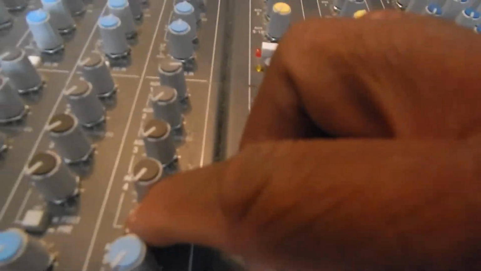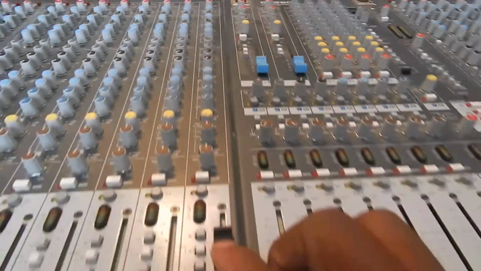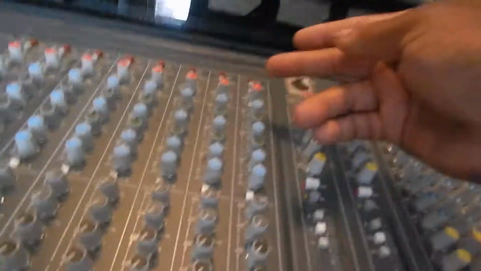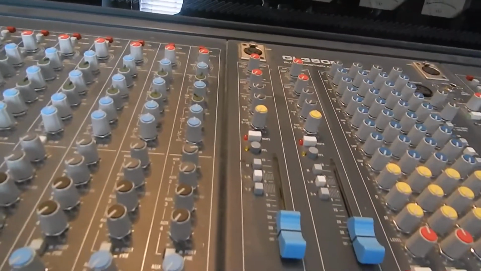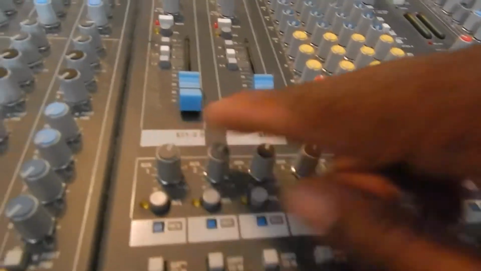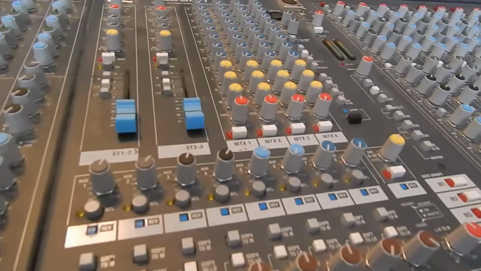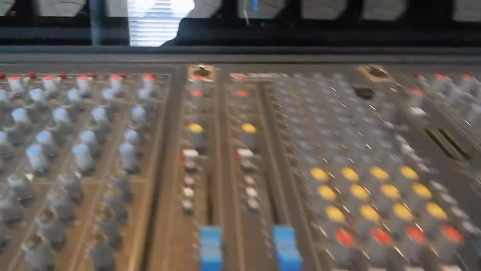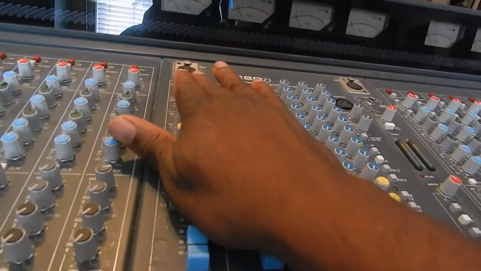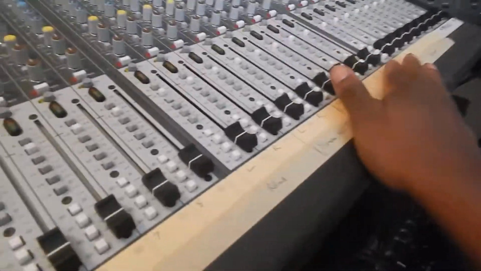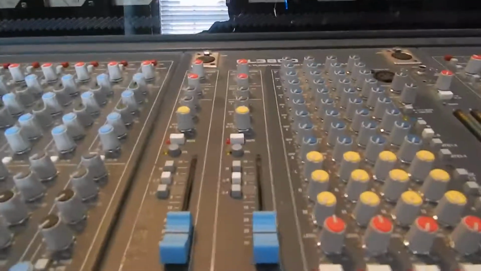If you put it on pre by pushing this button down, even if I bring the fader down, the signal coming into this channel will still feed out. It'll go to the send, and then it'll still go to the reverb, and you'll be able to hear the reverb if you've got the return from the reverb coming back into the board on a stereo return or channel.